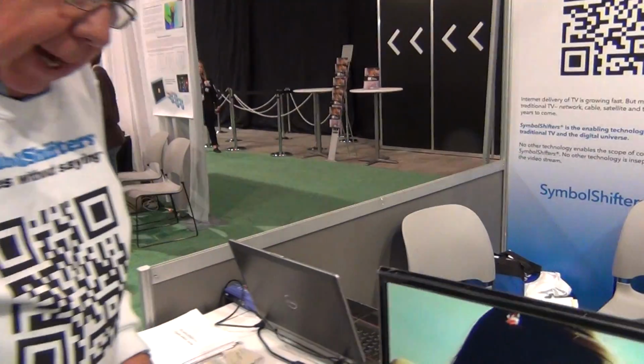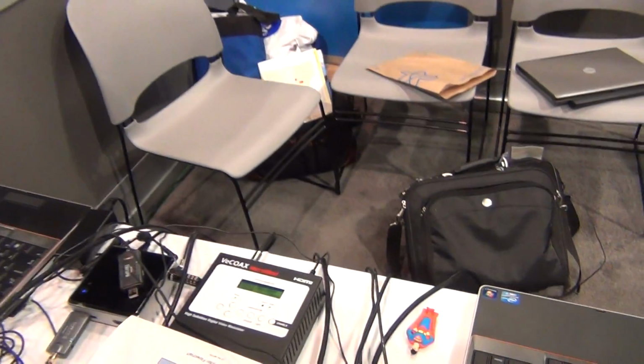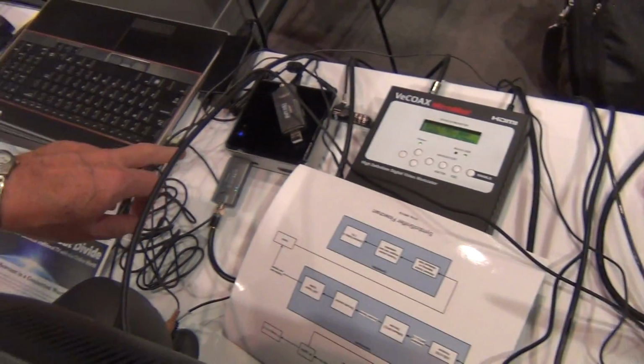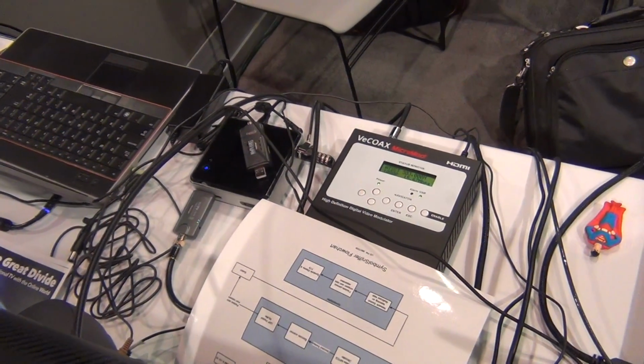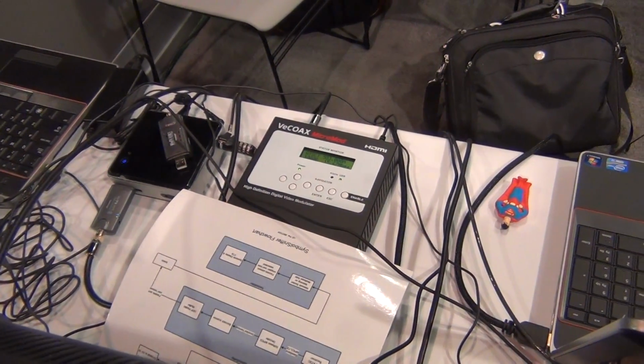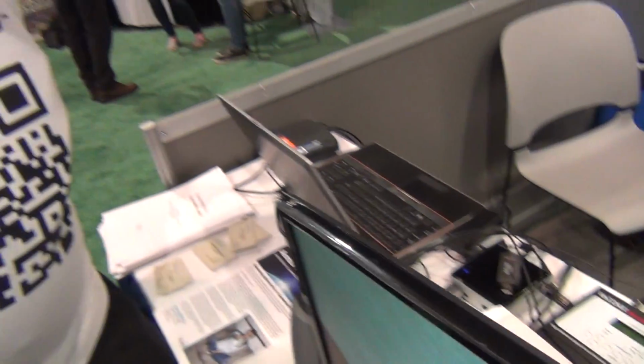Now when you get to the receiver, we rely on, in this case, a prototype dongle. It could be in a set-top box, it could be in a smart television, but we rely on a detector, and that detector extracts the transport stream, puts it into a bitmap, and analyzes the bitmap.